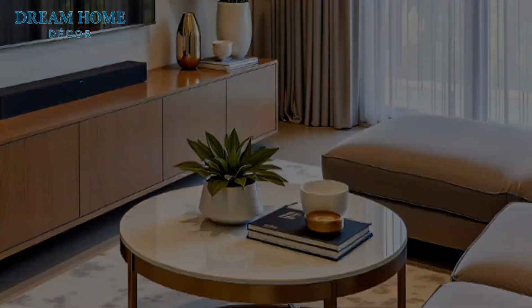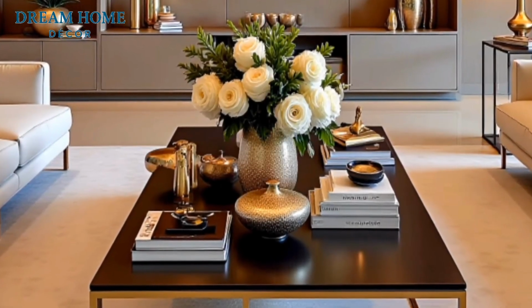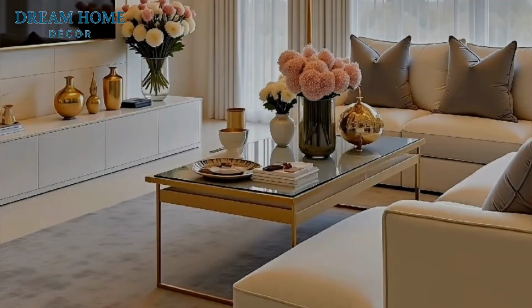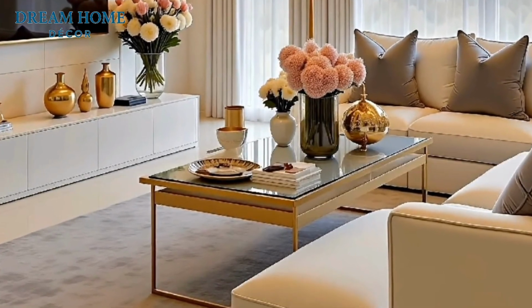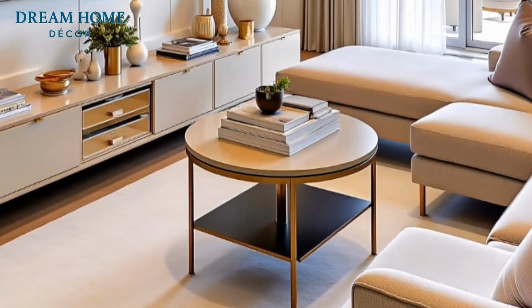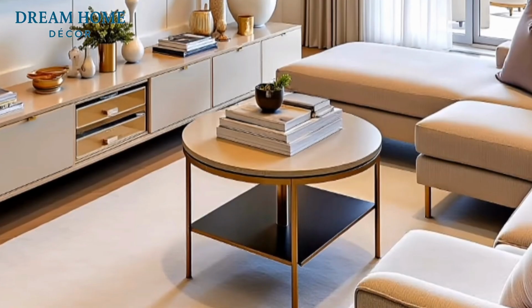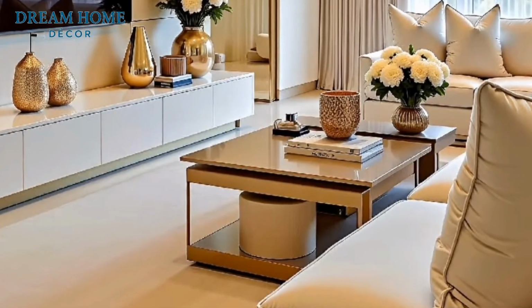Books are a timeless styling element. Select a few large coffee table books with beautiful covers and interesting topics. Stack them in varying heights to create visual interest. They not only serve as conversation starters, but also add a sophisticated touch to your living room.